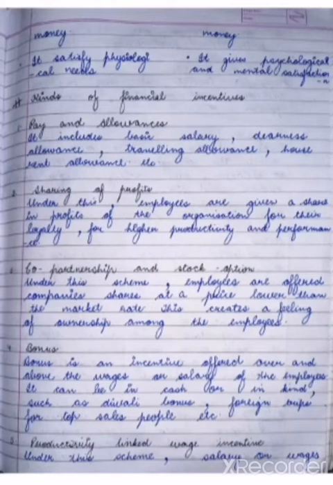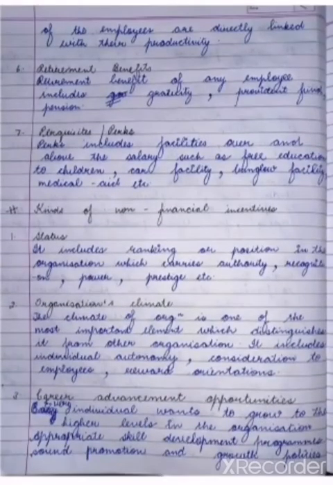Next one, productivity linked wage incentive. This you have already done in the techniques of Taylor, that is differential piecewise system. Now, whenever a person is being paid according to the number of units produced or according to the efficiency and inefficiency, then it will be considered as productivity linked wage incentive. That means the moment you give more productivity, you are going to get more wages. Okay.